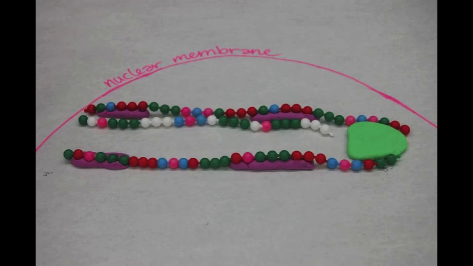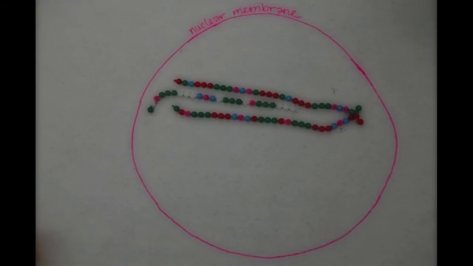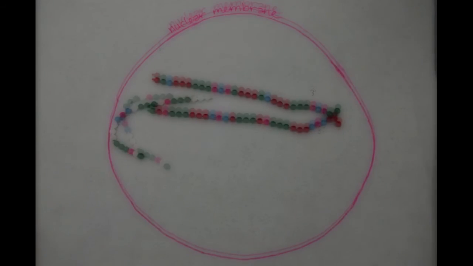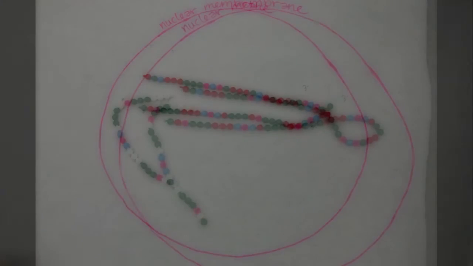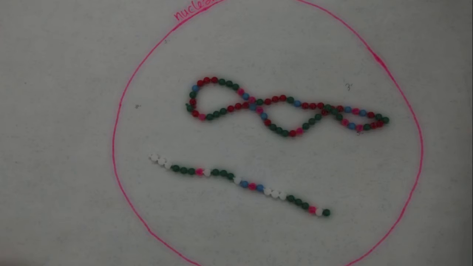Termination is the final step of transcription. Termination results in the release of a newly synthesized mRNA strand from the elongation complex. The newly synthesized mRNA strand is then modified through a process known as mRNA processing.